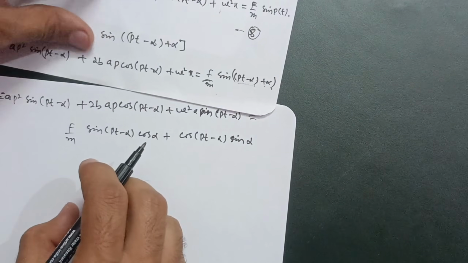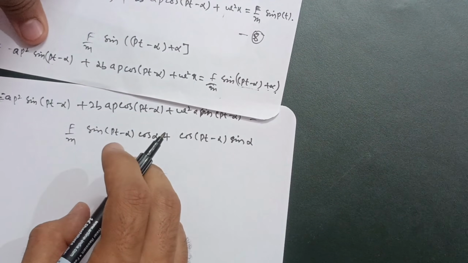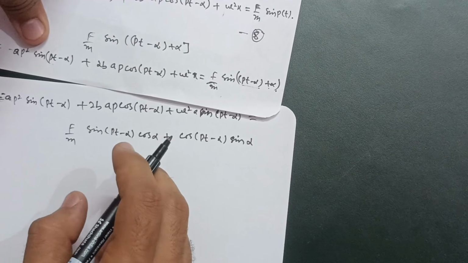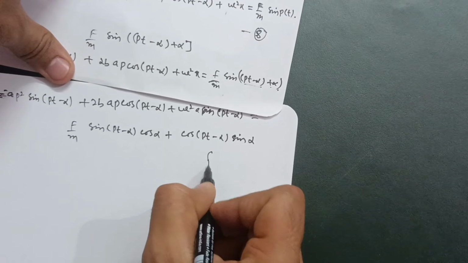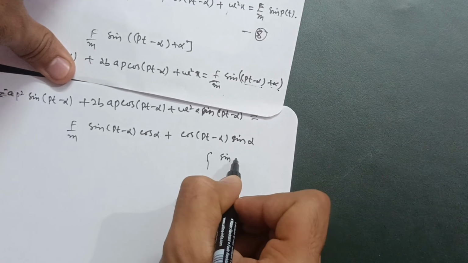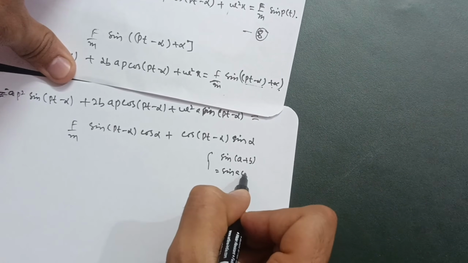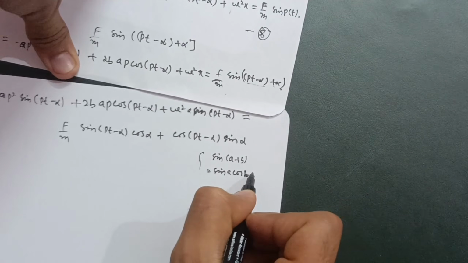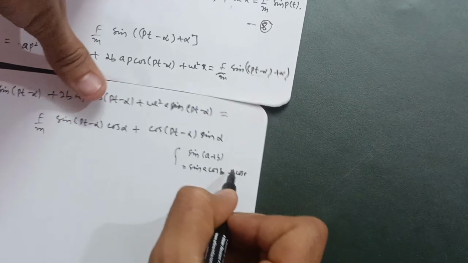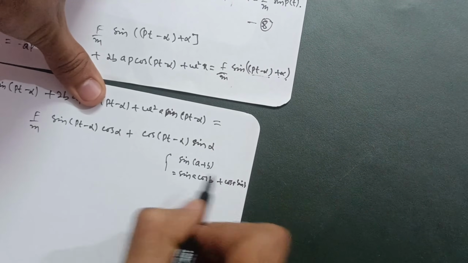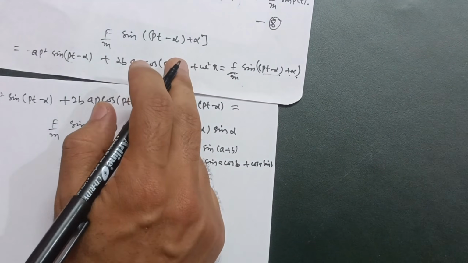So this is your modified equation after putting the formula sine (a plus b), which is always equal to sine a cos b plus cos a sine b. Hope it is clear.